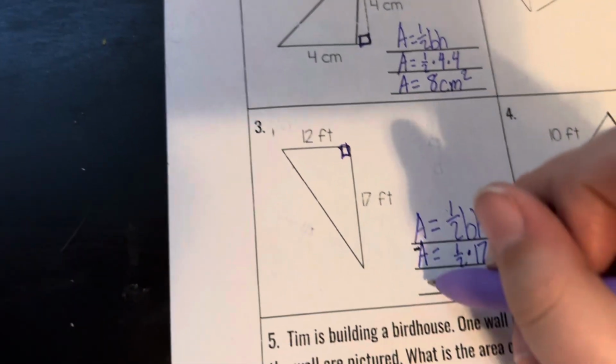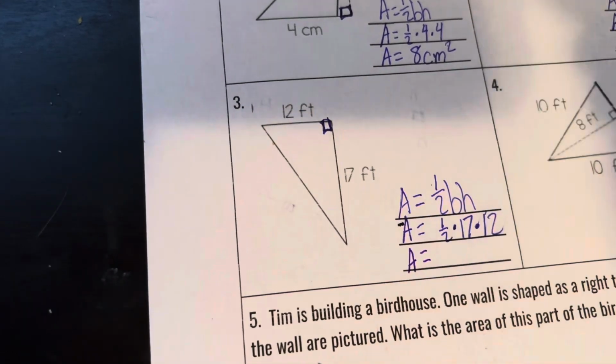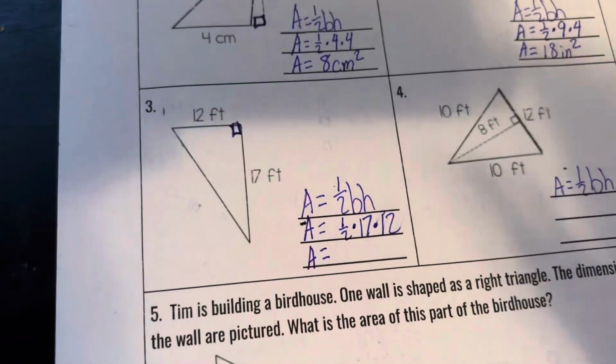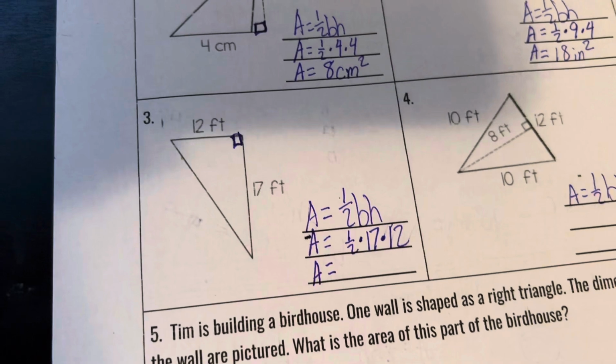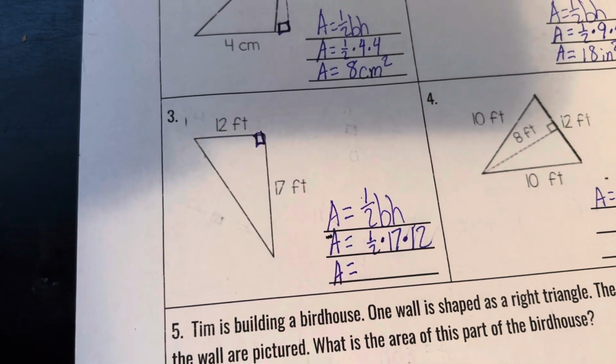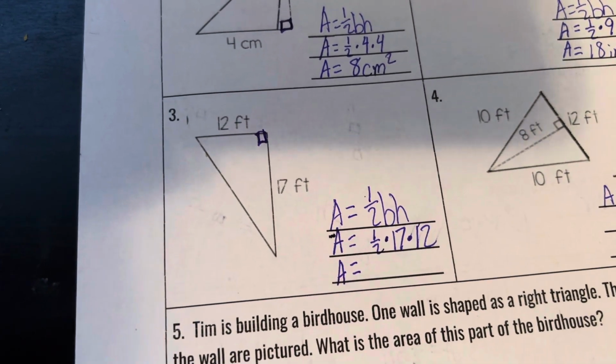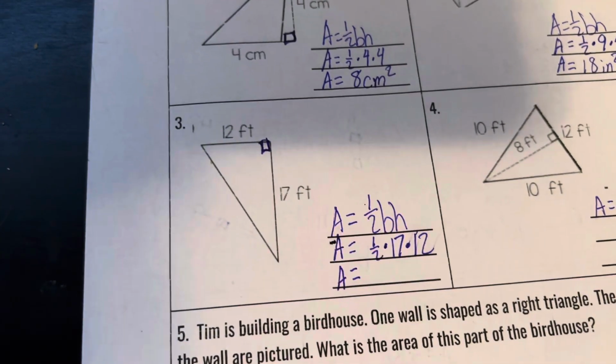If you wrote them down opposite, that's totally fine. Your answer will still be the same as mine. So go ahead and type that in. 1/2 times 12 times 17, or times 17 times 12, whichever one.